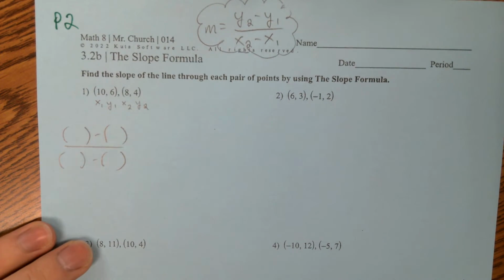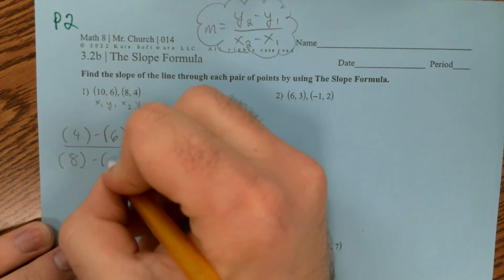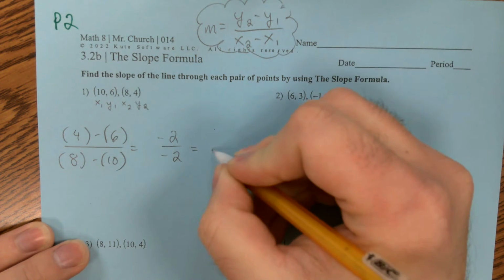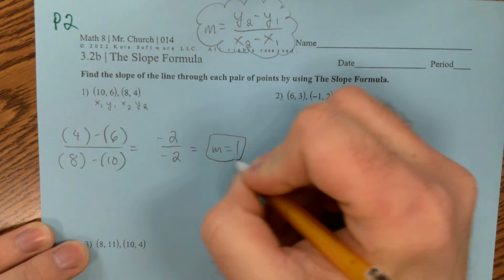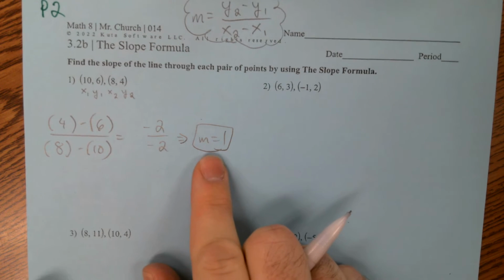So if we just plug in all these labeled points, we'll get 4 minus 6 over 8 minus 10, which is just negative 2 over negative 2, equal to 1. Right? A negative over a negative cancels out those negatives, and we get a positive 1 for our slope.